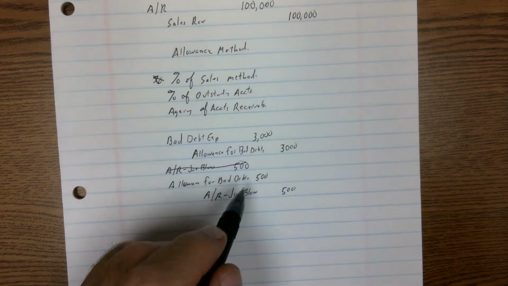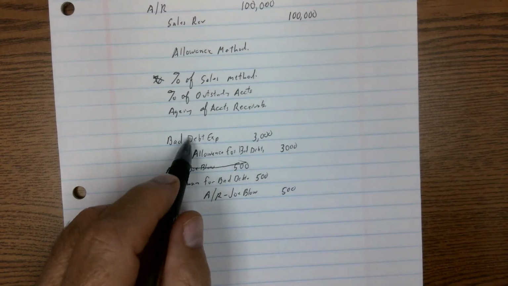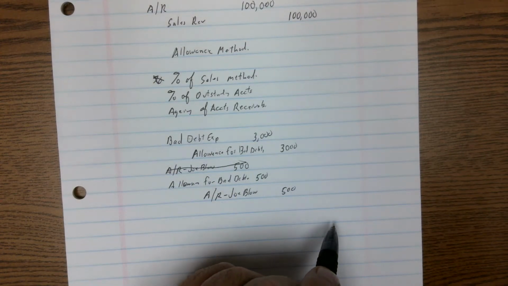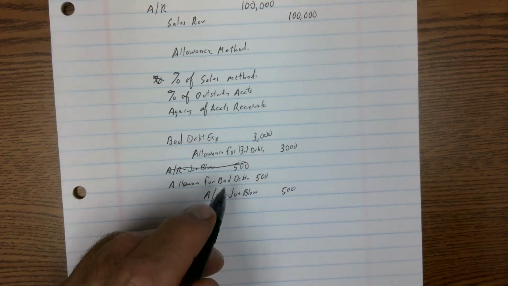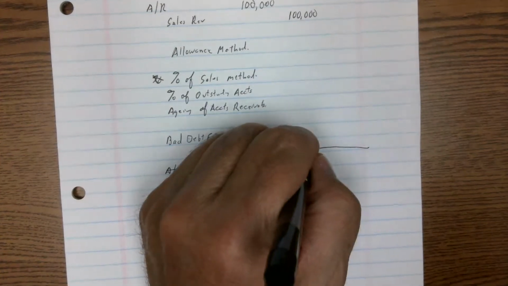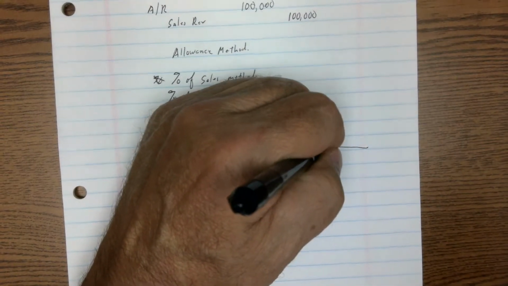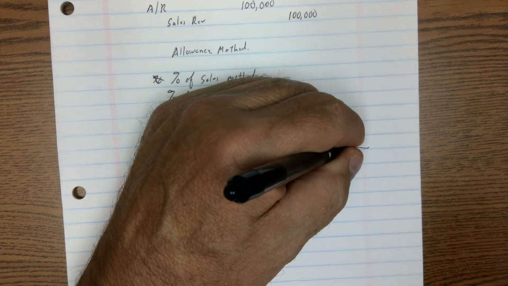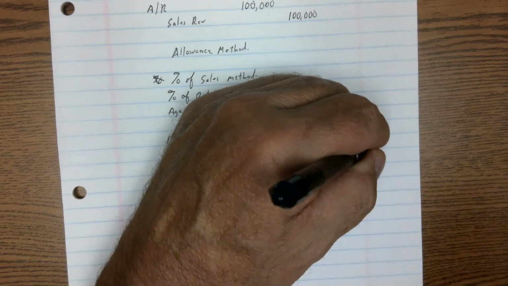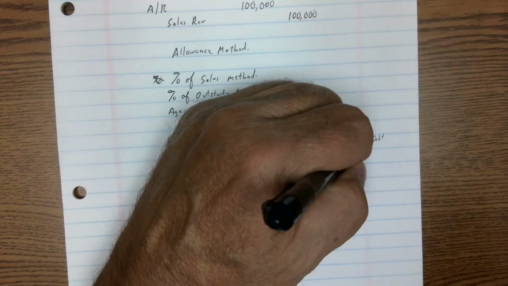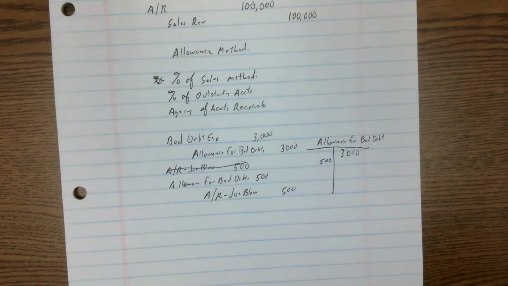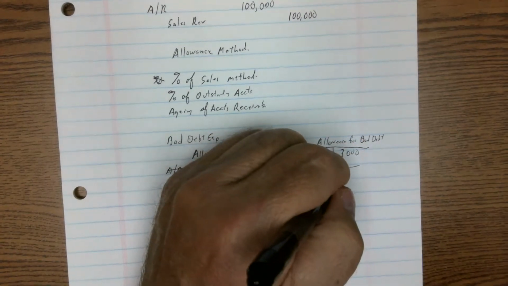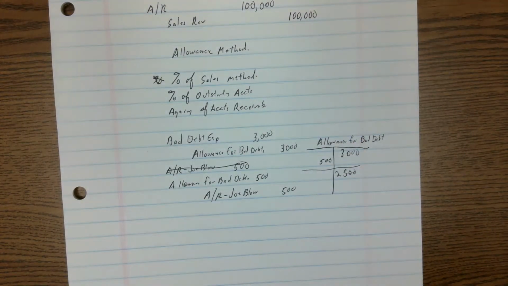But so now you'll notice the expense didn't go up. The expense stayed the same at $3,000, but the allowance for bad debts is now at $2,500. It started at $3,000, but I just wrote off $500, so now that balance is $2,500. That's how I do that.